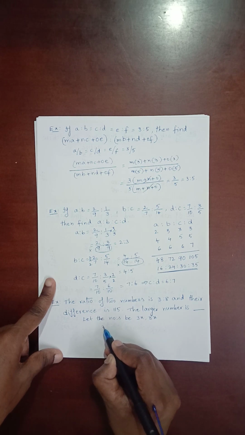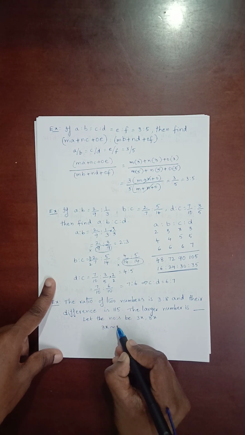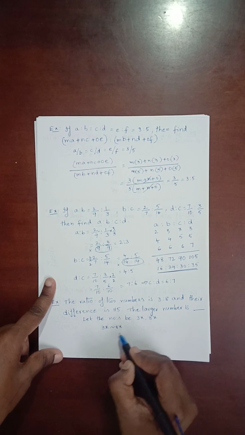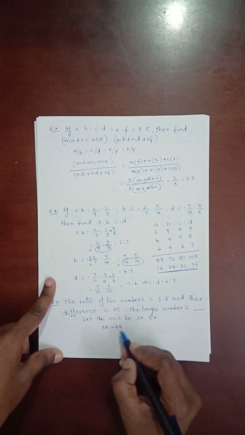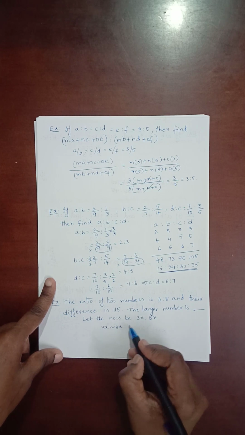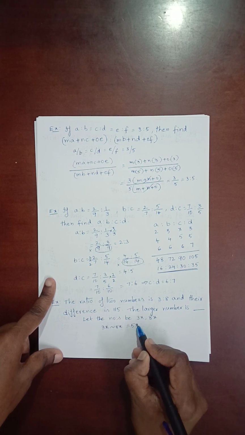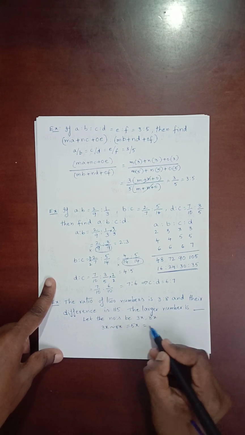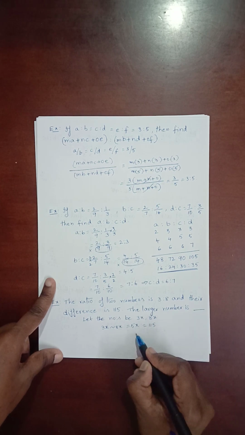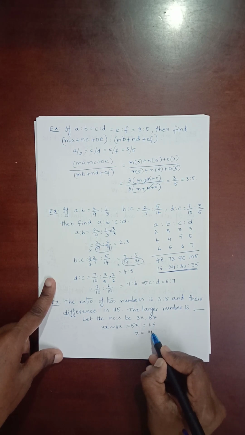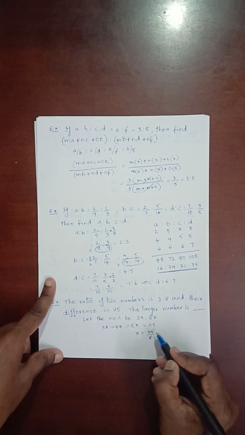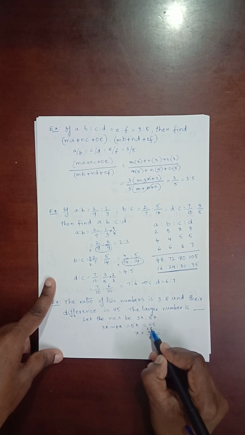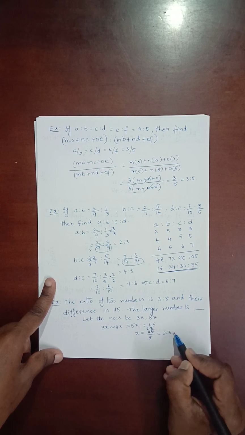No need to write 3x minus 8x or 8x minus 3x, just the difference. The difference, 8x minus 3x, is 5x. This difference equals 115. Now x equals 115 upon 5. 5 2s are 10, 5 3s are 15, 23 is the x value.